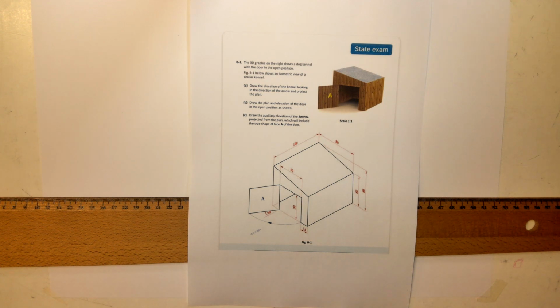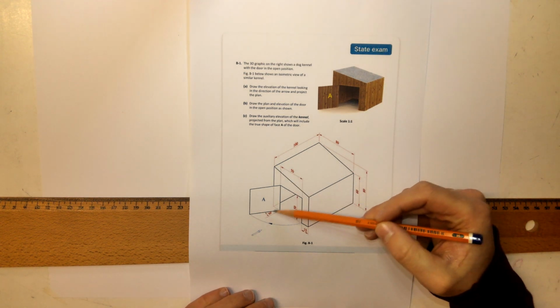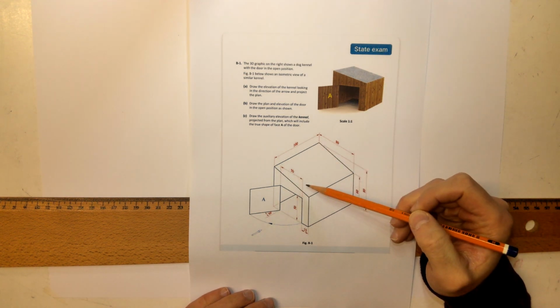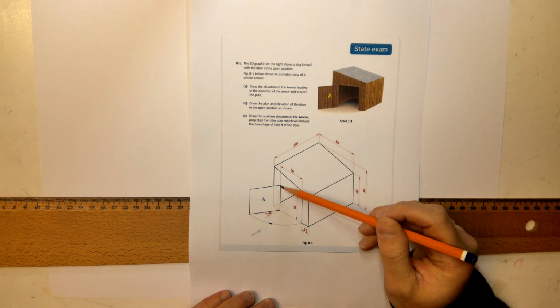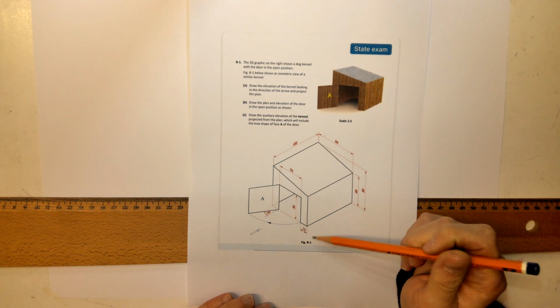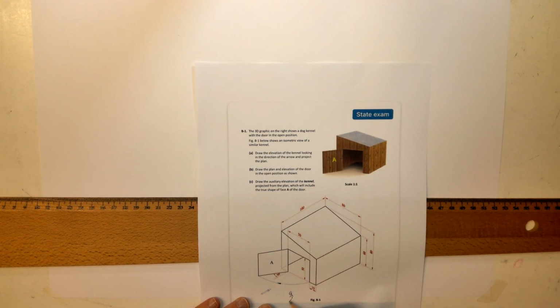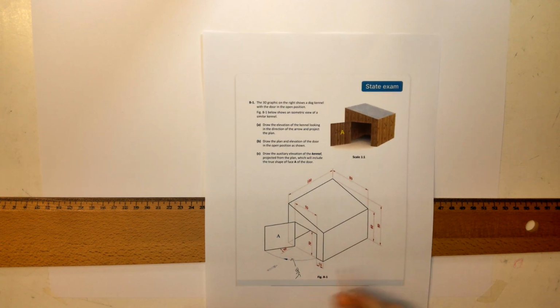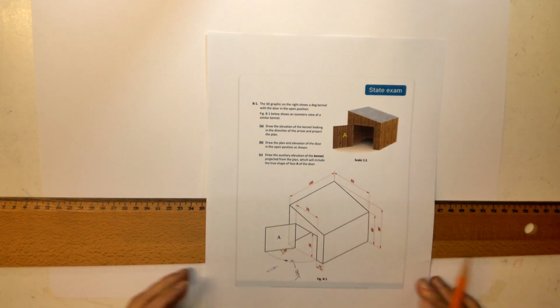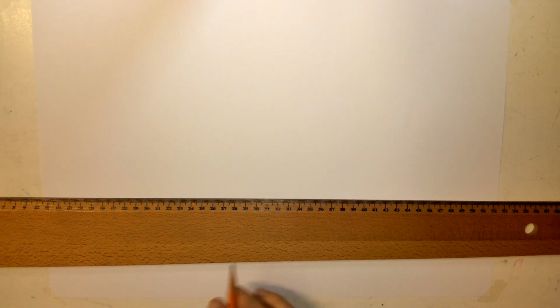And then part C, draw the auxiliary projection or elevation of the kennel projected from the plan, which would include the true shape of face A of the door. So part A is drawing our elevation and our plan. Part B is then draw the position of the door when it's open, and part C is taking a view looking in this way. So if we're standing here, looking in the direction that the door is, so we can see the true shape of it, and then draw the rest of the kennel as well.